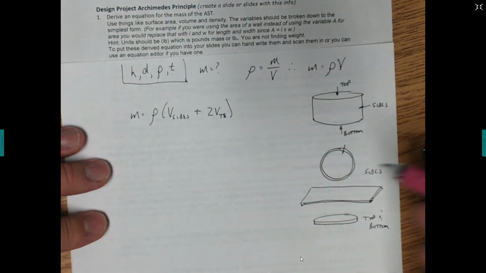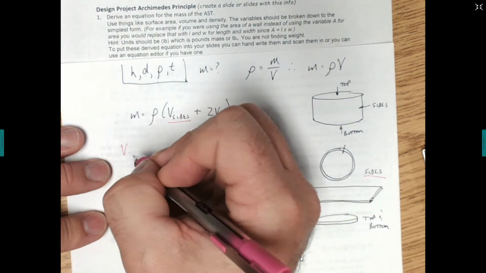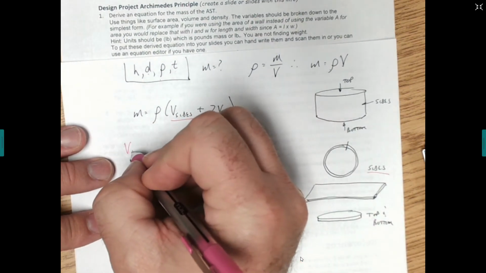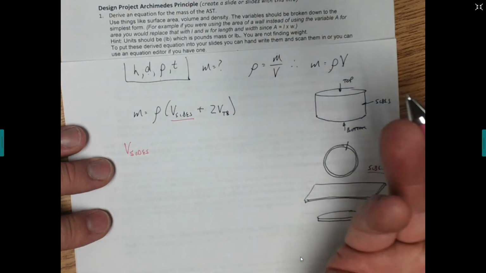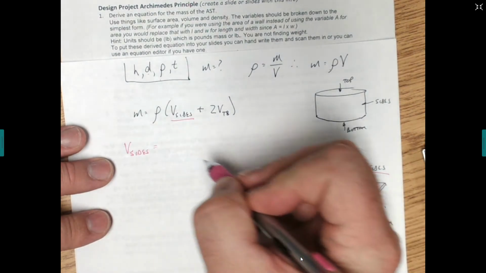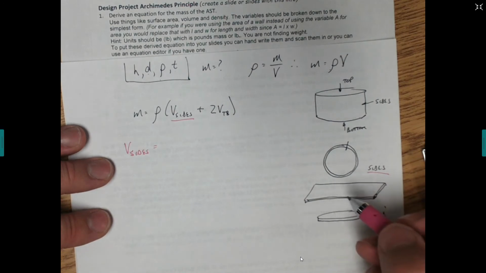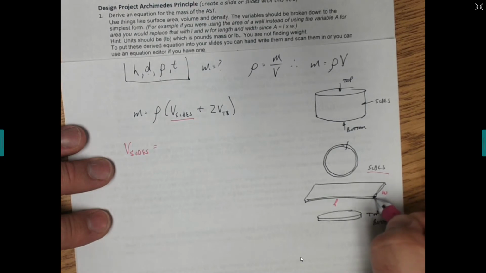So let's look at these, and I'll do different colors. We're going to do the volume of the sides in pink. Okay, so the volume of the sides is equal to, on this thing here, it's kind of like we have a length, a width, and then a depth or height, whatever we want to call it, this part going up and down.